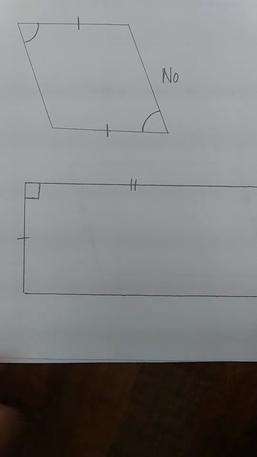So let's take a look at this one. Do I have enough to prove that this is a parallelogram? This time the answer will be yes, because I have two pairs. Here's one pair of opposite congruent angles and another pair of opposite congruent angles. So my answer here would be yes. Why? Because I have two pairs or two sets of opposite.